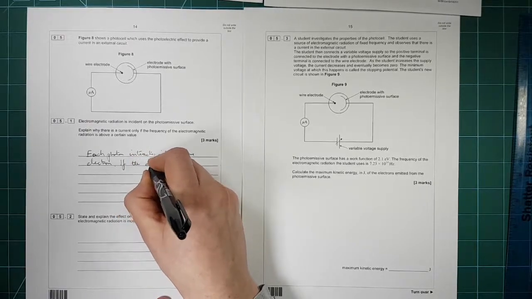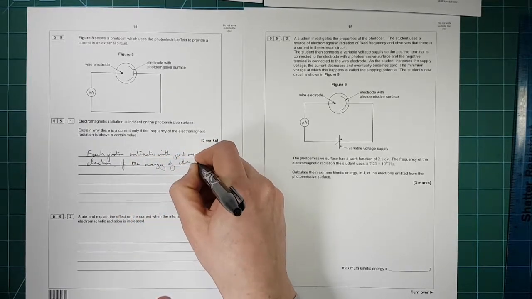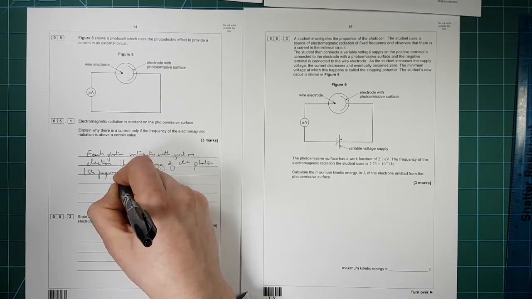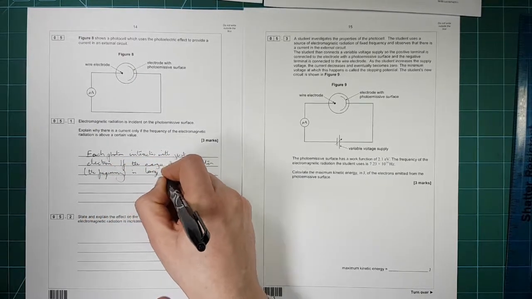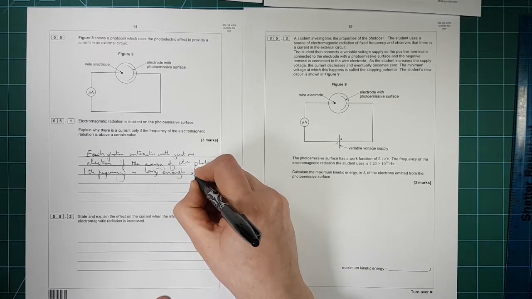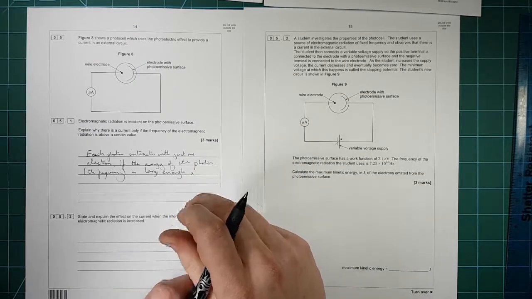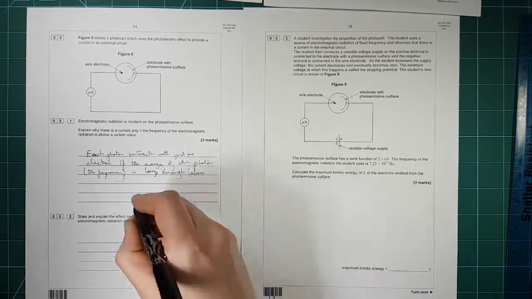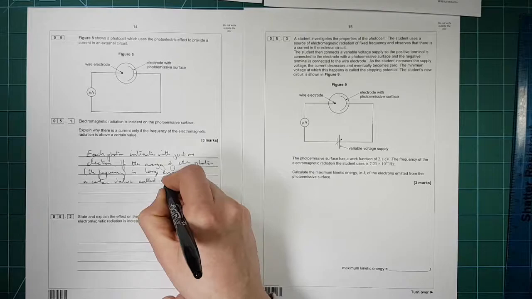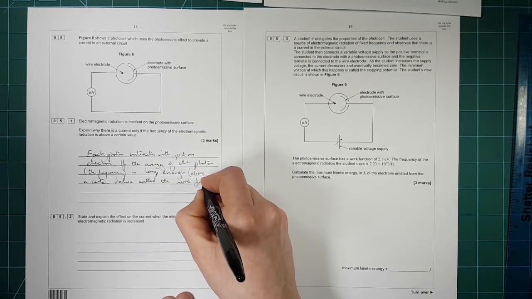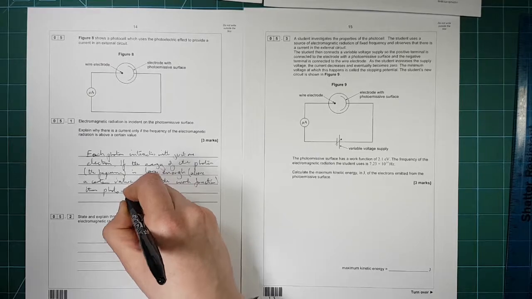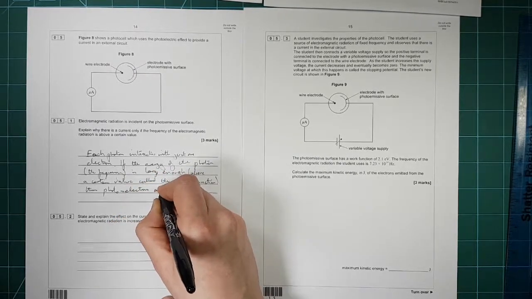If the energy of the photon, so therefore the frequency, is large enough, if the energy of the photon is large enough, so that's above a certain value called the work function, then photoelectrons are emitted.